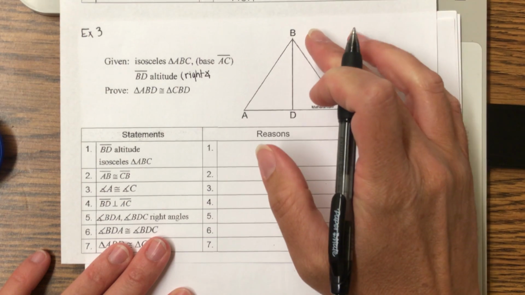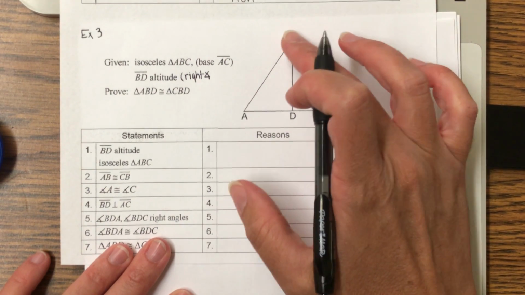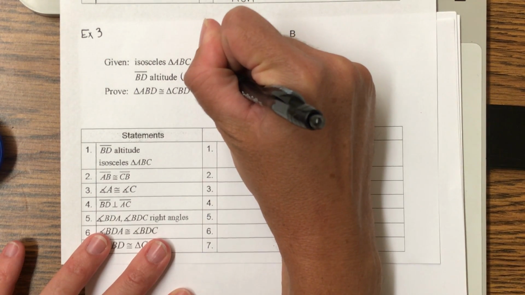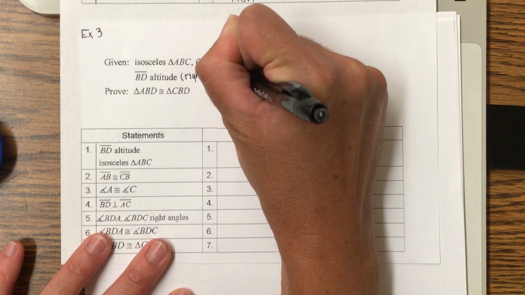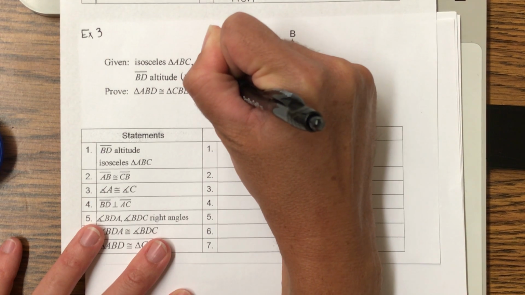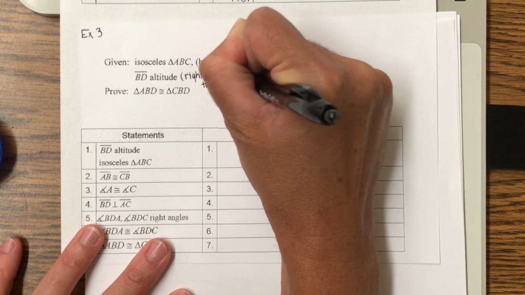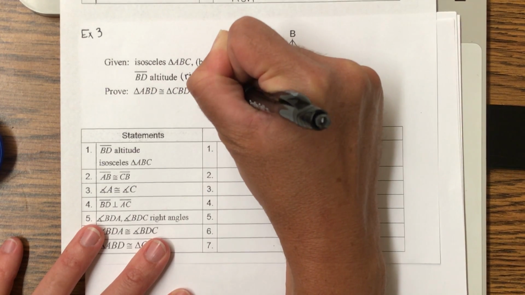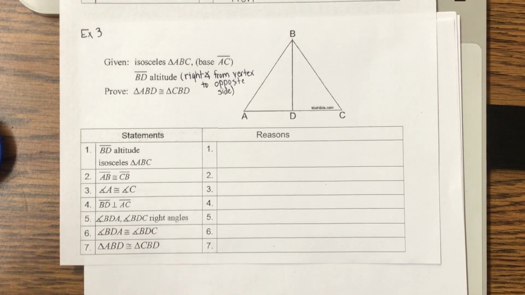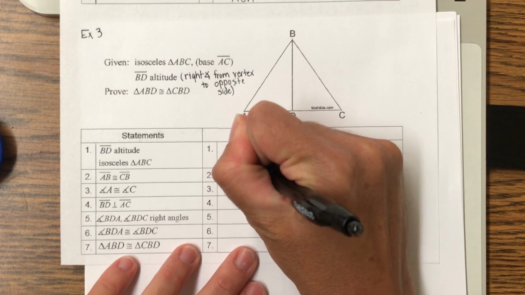And a right angle always goes from the vertex to the opposite side. So now we've defined what altitude is, and it's in our given information. We're probably going to be using it. Okay, so the first thing, BD is an altitude, and we have an isosceles triangle, triangle ABC. So that's always going to be my given.